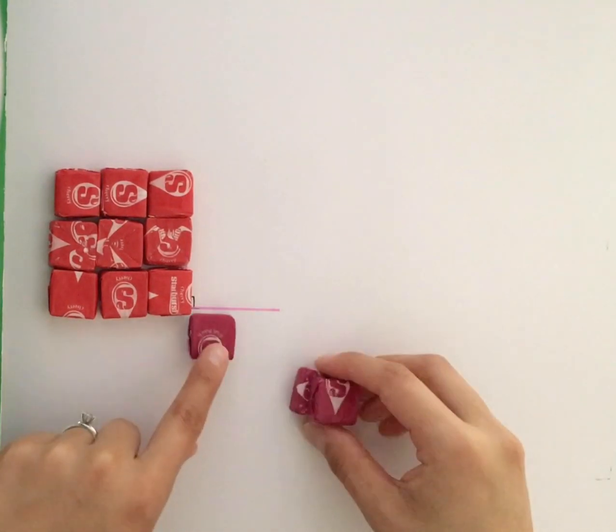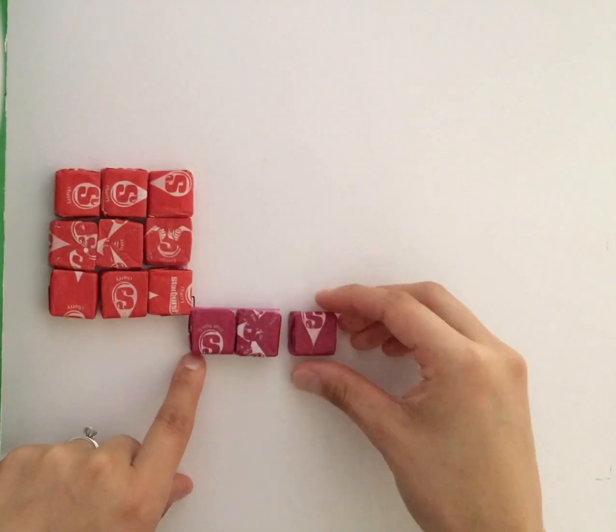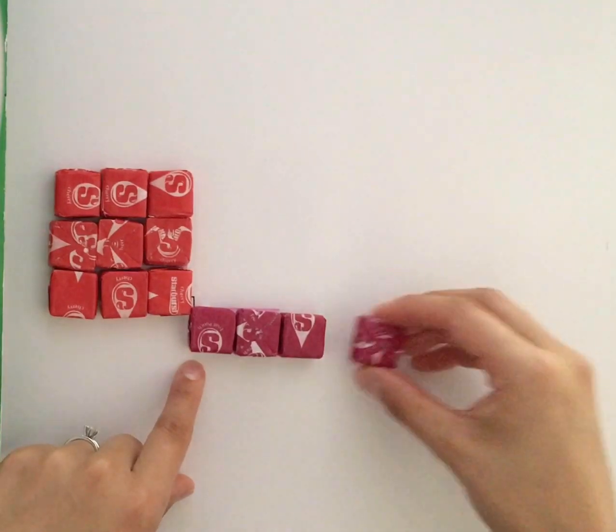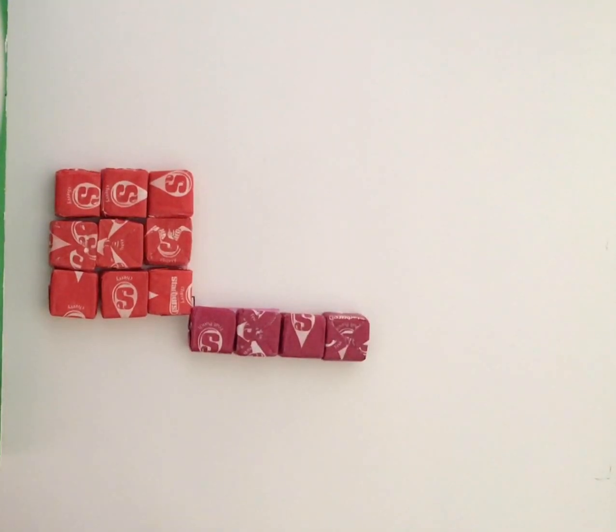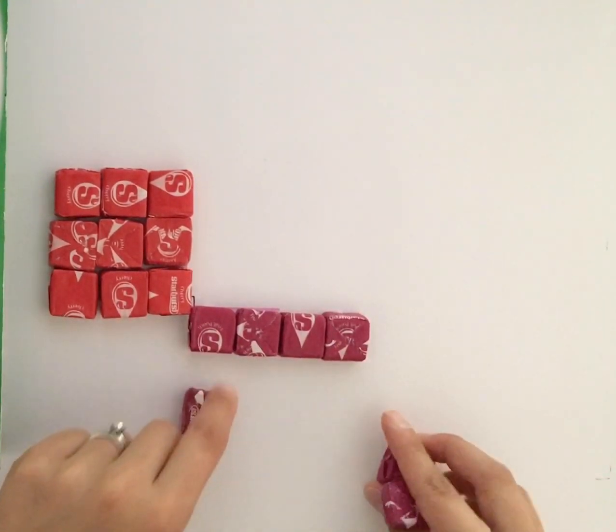Now I'm gonna build this side. I'm gonna make this side 4, so it's 4 in length. Well, I need to square that. So 4 squared, I'm gonna make a 4 by 4 square.